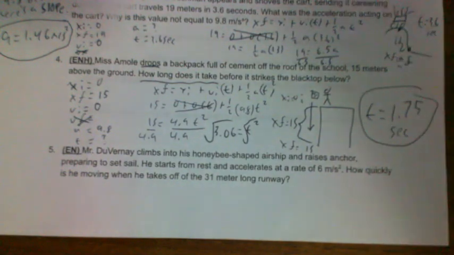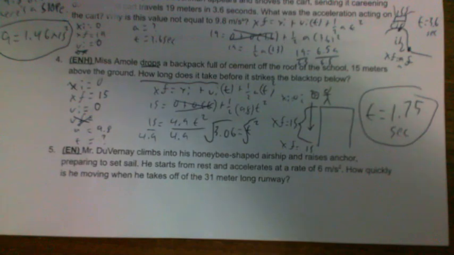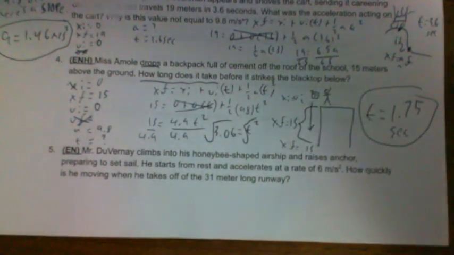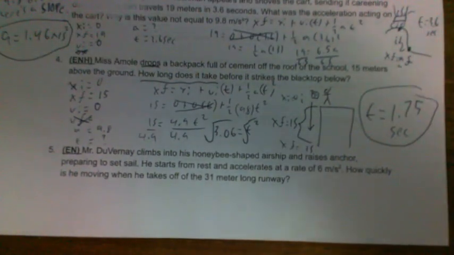We're back with another question for the exam review. It's a test, it's not an exam. I shouldn't say that. But anyway, this question, number 5, we have Mr. Duvernay. By the way, this is an EN question, meaning it's on the easy and normal versions of the exam. One like this does not appear on the hard version.